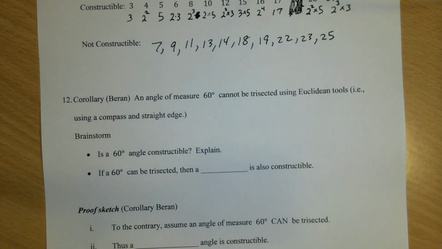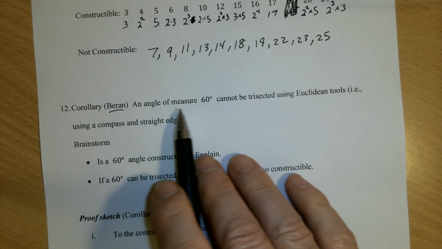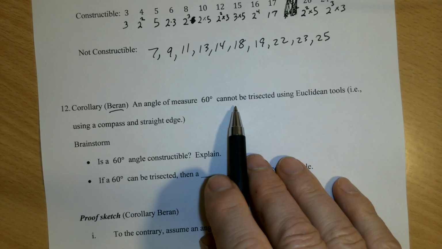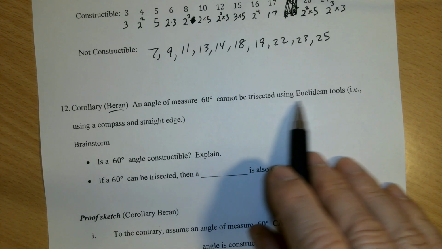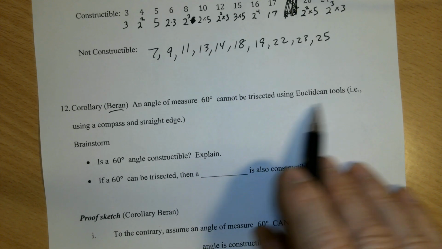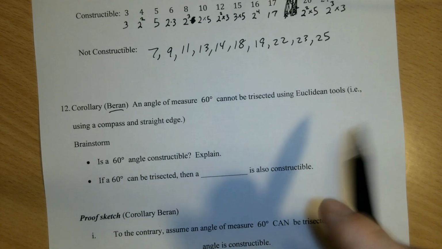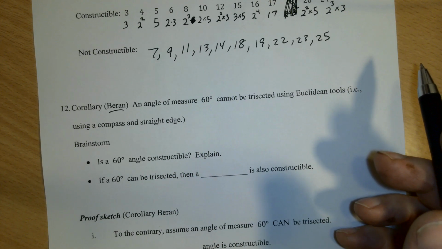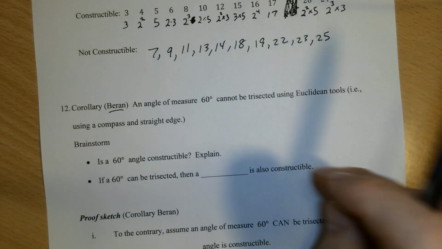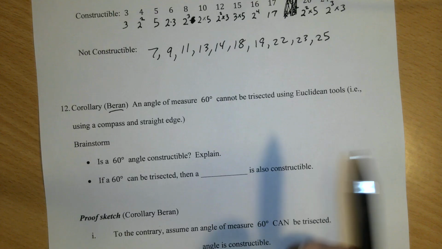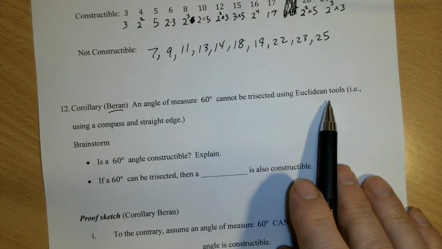Okay, a corollary to this by Wantzel, mathematician. An angle of measure 60 degrees cannot be trisected using Euclidean tools. That is the compass and straight edge. What does that mean to trisect it? It means to take a 60-degree angle, which is constructible, and then break it up into 3 20-degree angles. And that's impossible using Euclidean tools.